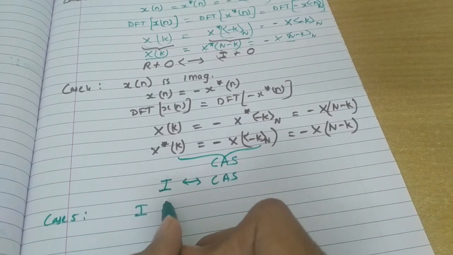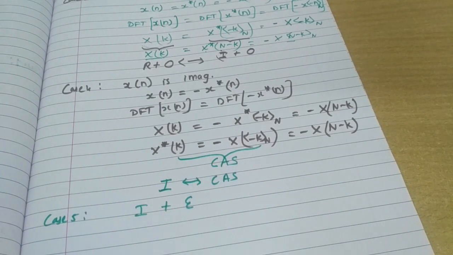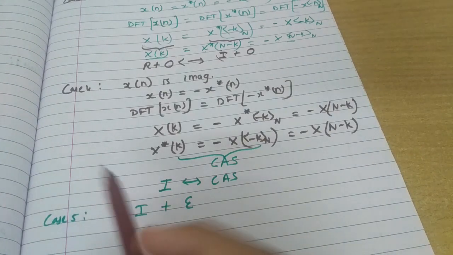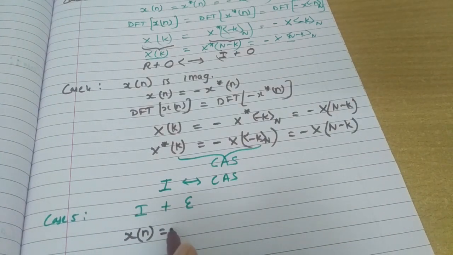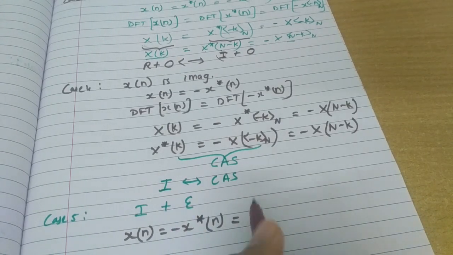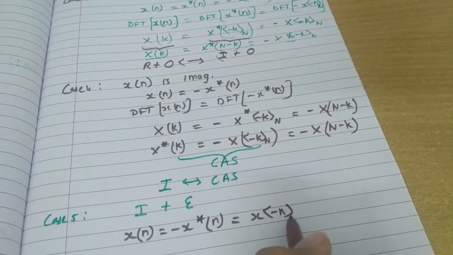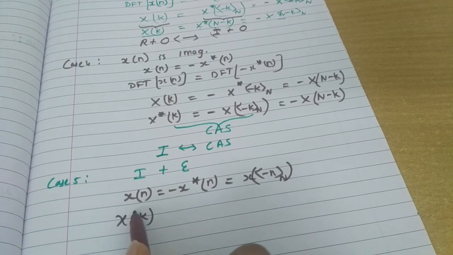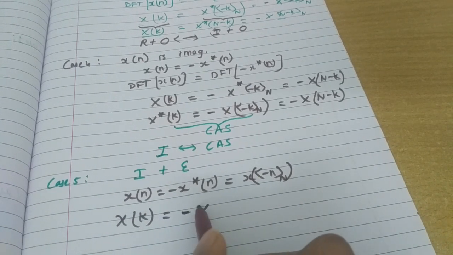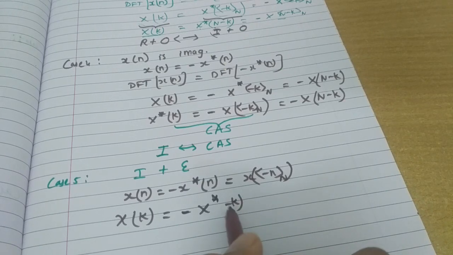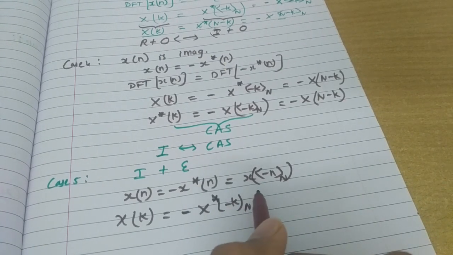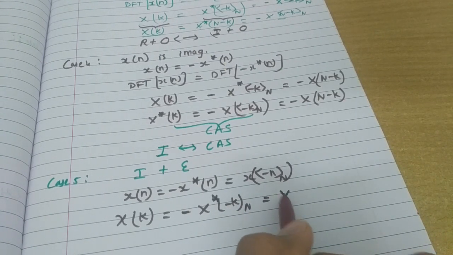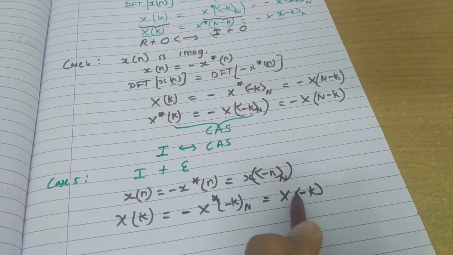Now one more, imaginary plus even, that is circularly even. So what does it mean? Imaginary means this thing is clear, and even means x of n is same as x of minus n. Just taking DFTs on both the sides. So I'm writing directly, this is x of k, this is minus x star of minus k, and this is x of minus k.